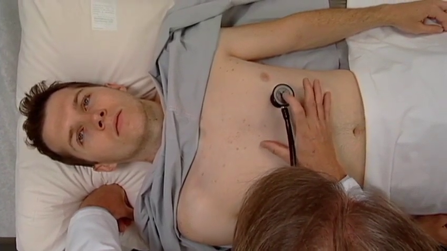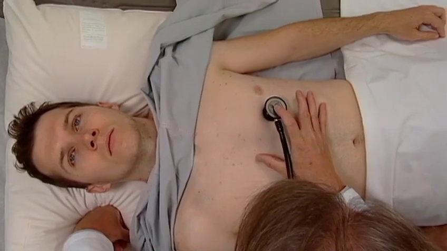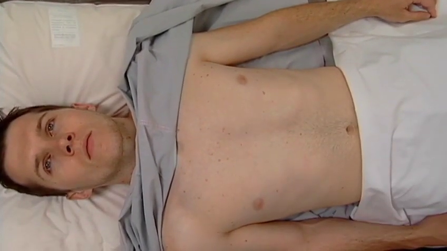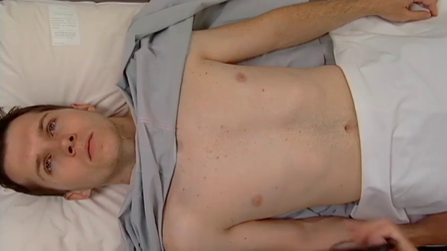Then to increase the pressure, just press down and that will bring out the higher pitched sounds.